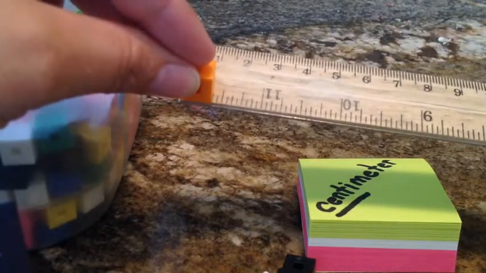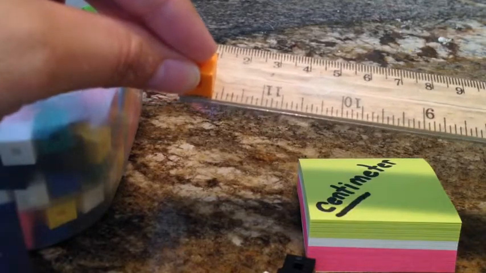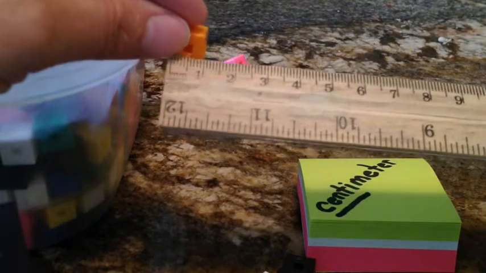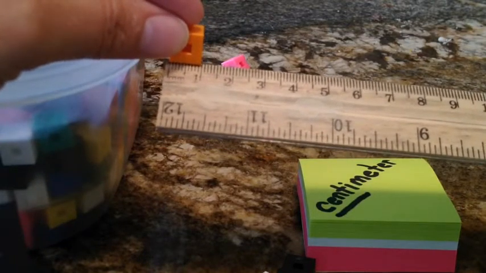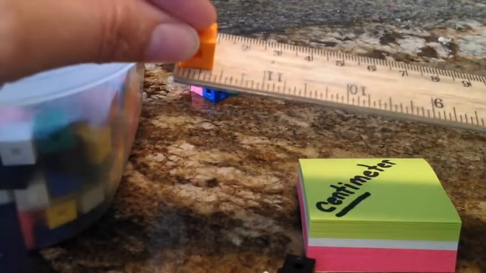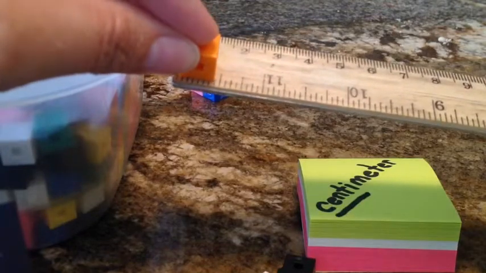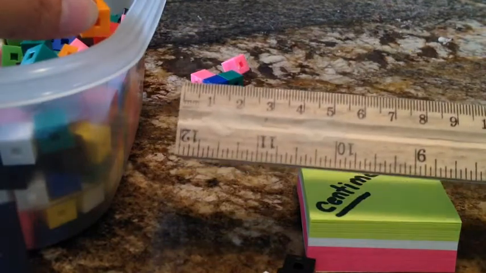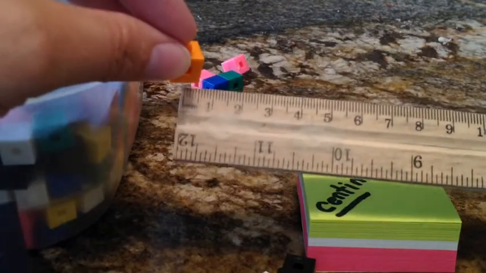A 1/2 inch is just a little bit bigger than a centimeter. There's a centimeter, and it doesn't quite make it to the 1/2 inch mark. So that's how centimeters compare to inches.